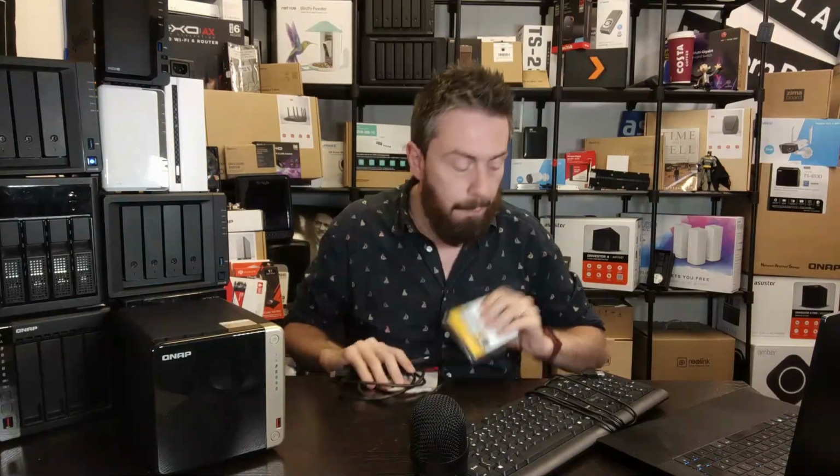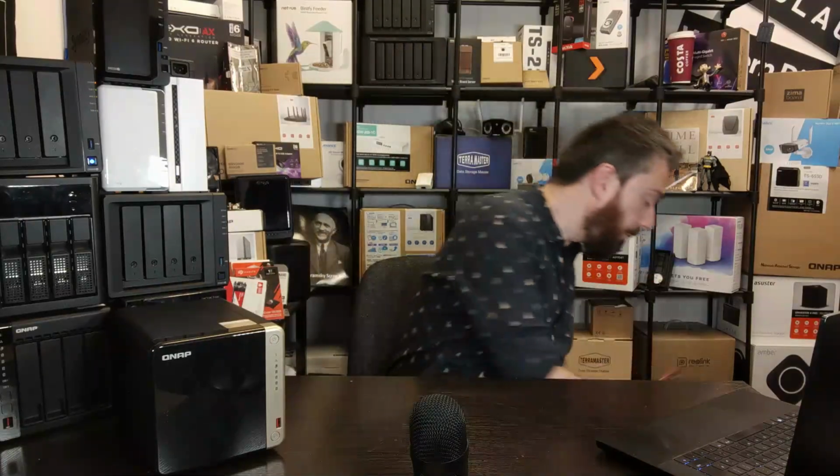So make sure you go with a QNAP NAS that has got an HDMI on it, so that's a CPU like an Intel Celeron, Pentium, even a Xeon W. Any kind of QNAP NAS that has integrated graphics will be good for this. But that's everything we need, so we'll move all that off the desk.